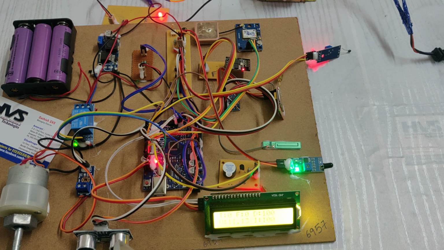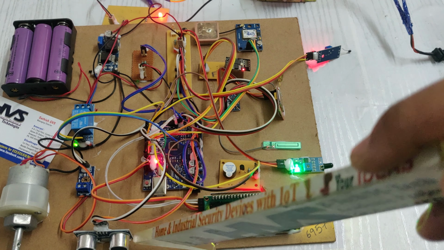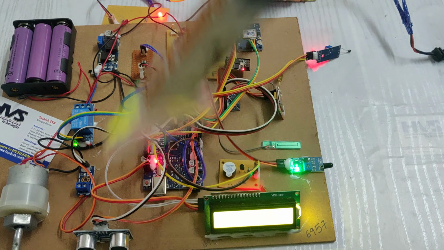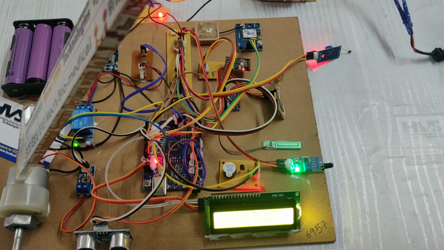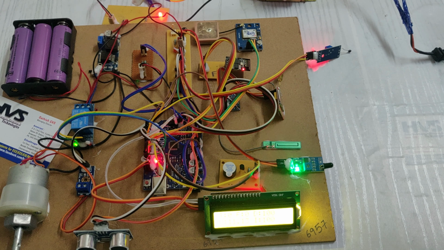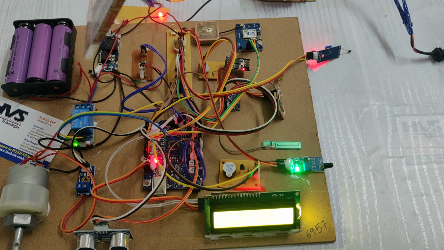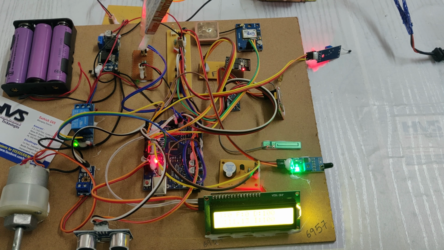And this is the ultrasonic sensor, which is used to detect the obstacles for the vehicle. And this is the relay circuit to control our vehicle. Here we are demonstrating the vehicle through a small DC motor. And this is our regulated power supply board. And this is the interfacing connector board. So we'll check the output.